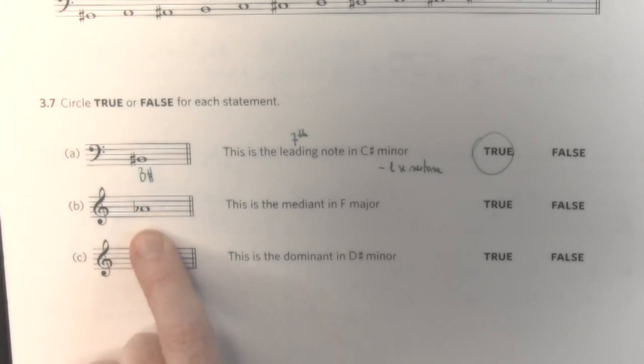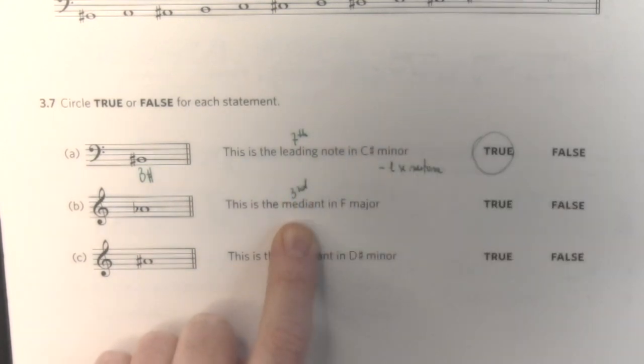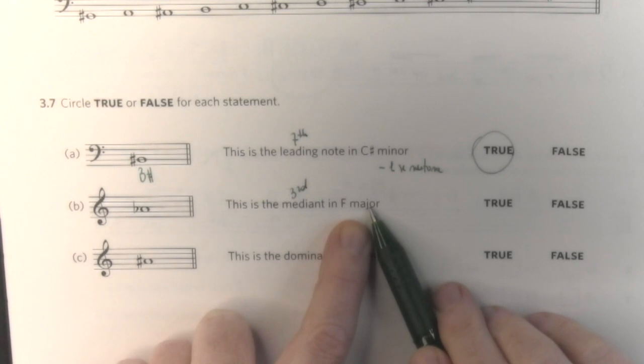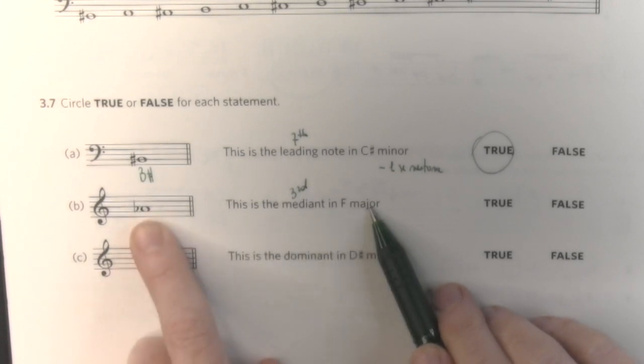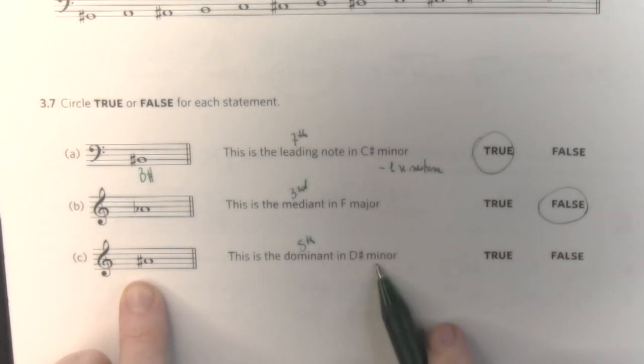This note, La flat, is the mediant, so the 3rd degree of F major. Not really, because F major has just one flat, which is B. This is the mediant of F minor. So this is false.